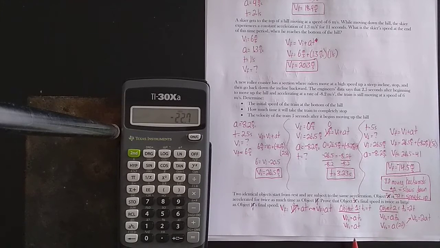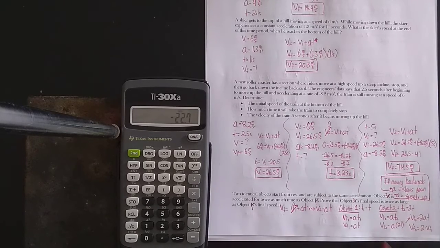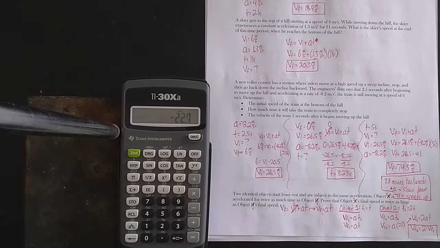Now look at what we had originally. Originally we had VF1 equals AT. I have an AT here. VF2 must be equal to 2 times VF1 because VF1 was equal to AT. What I've just done is I've mathematically proven that the final velocity for object 2 is twice the final velocity for object 1, which is what I was asked to do.